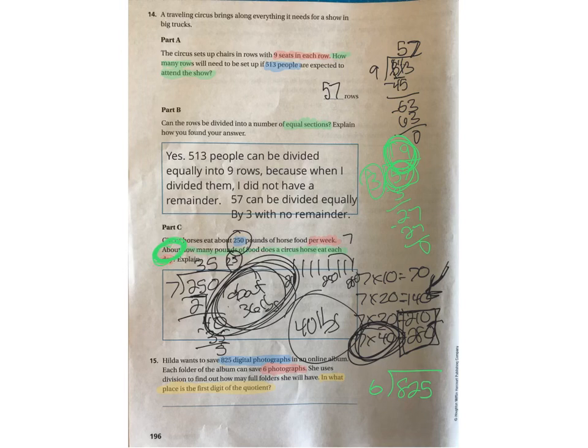What that's asking us is, I have 8 hundreds, 2 tens, and 5 ones. Can I divide 8 hundreds between 6 groups? Yes, I can. It's not going to be equal, but I don't care about equal. Is this number larger than my divisor? Yes, it is. So my first answer is 6 times what gets me close to 8?